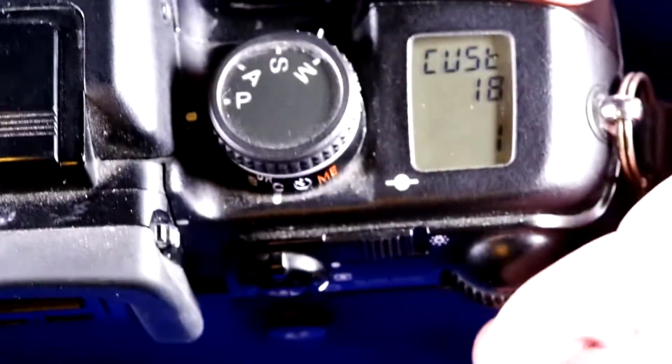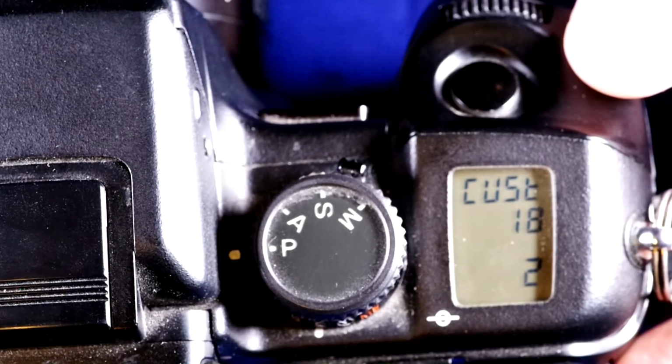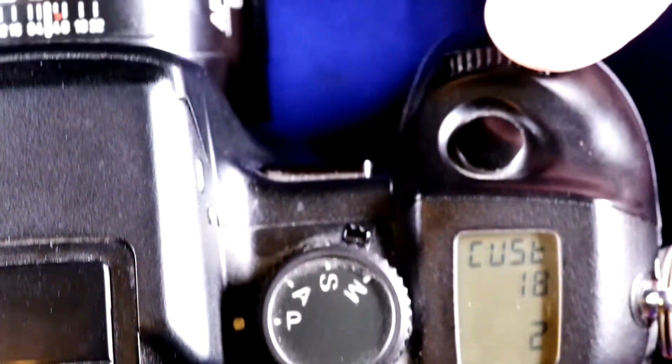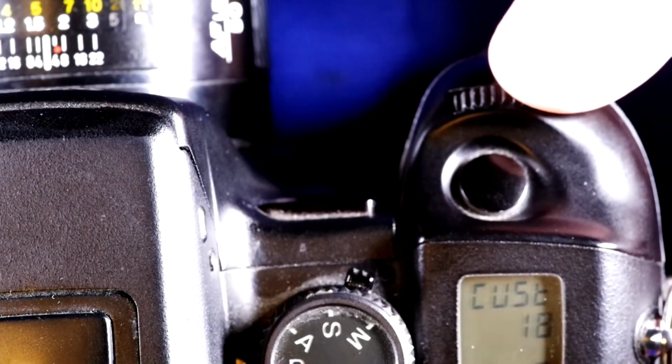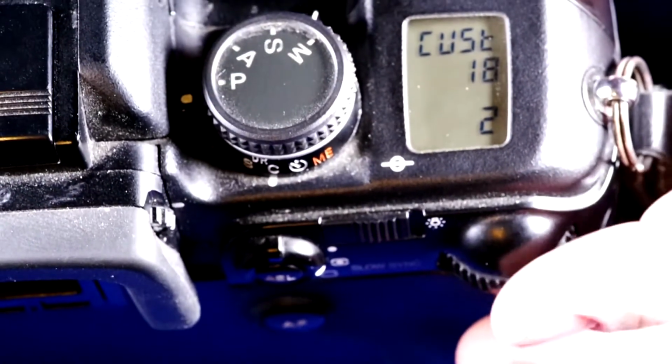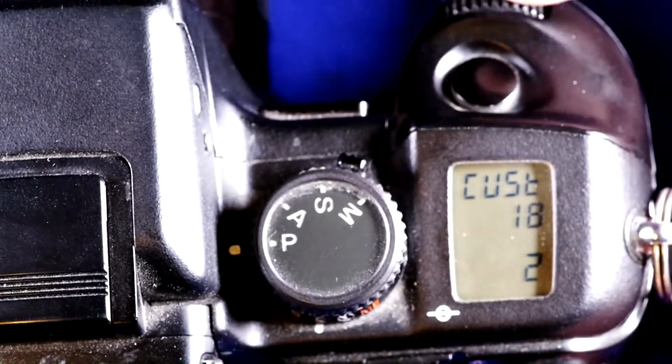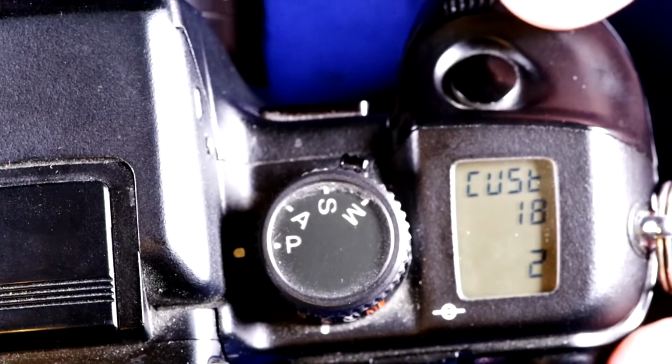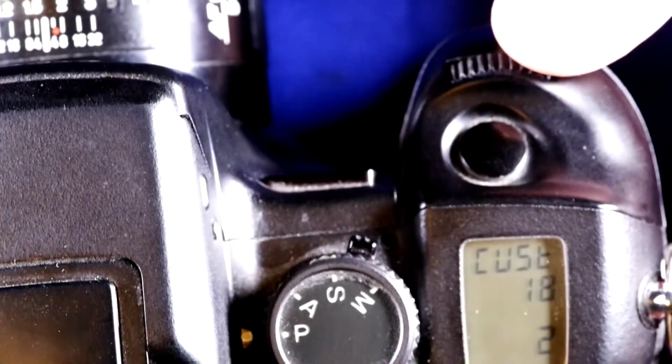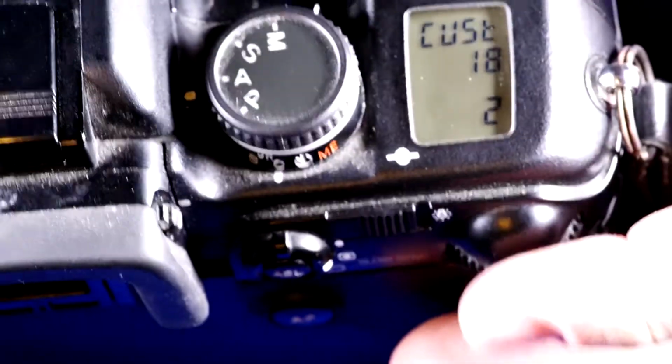In option 2, in program mode, the front dial changes the shutter speed, and the back dial changes the aperture. So that allows you some control in program mode over how the image is going to turn out. In aperture priority mode, they both control aperture, and in shutter priority mode, they both control shutter.